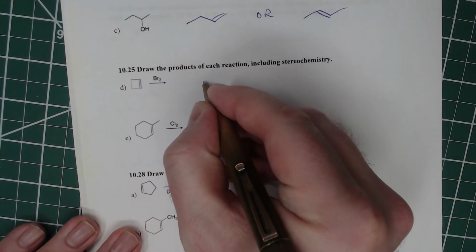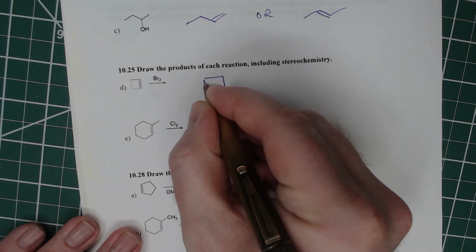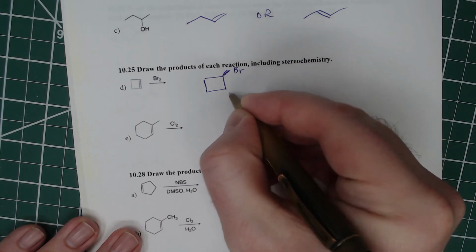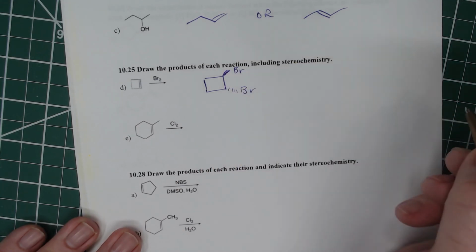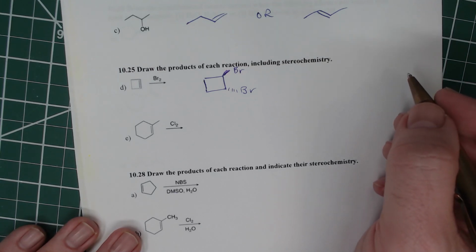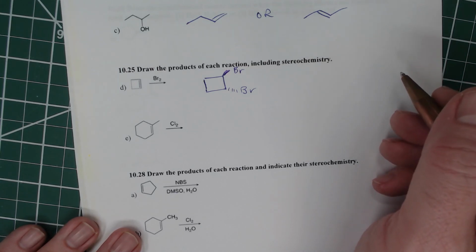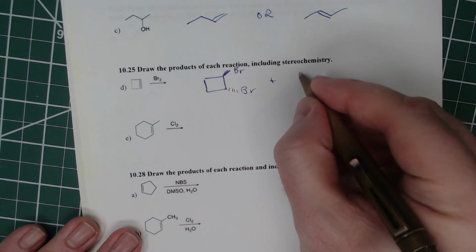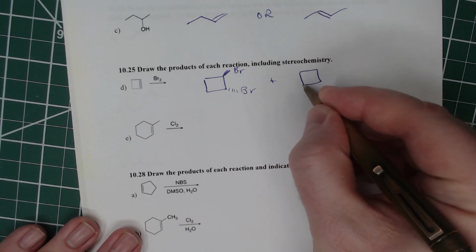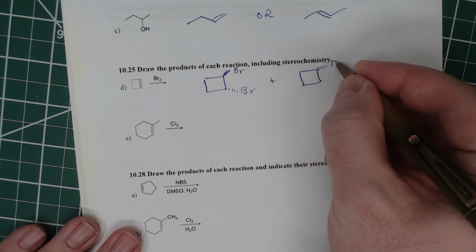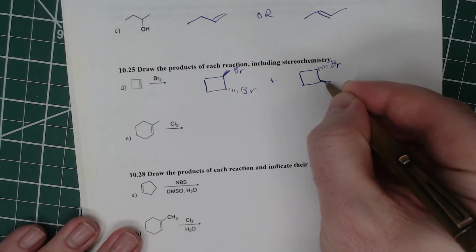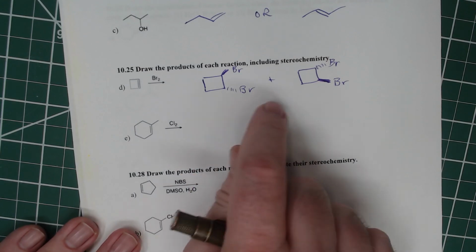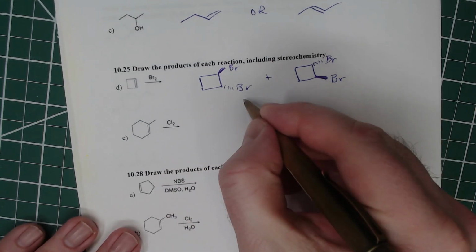All right, so on this one, this does trans addition. So one of our products will be bromine. So we'll get the 1,2-dibromocyclobutane and trans. And then the other one will also be trans. And it is the enantiomer. So this would be a racemic mixture.